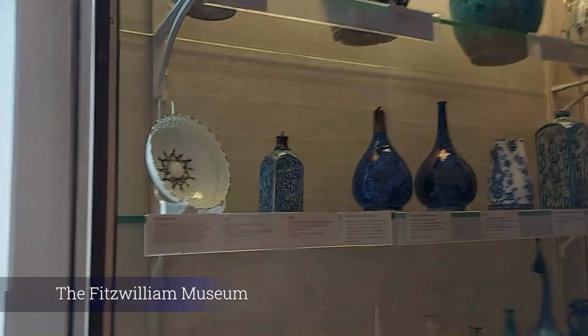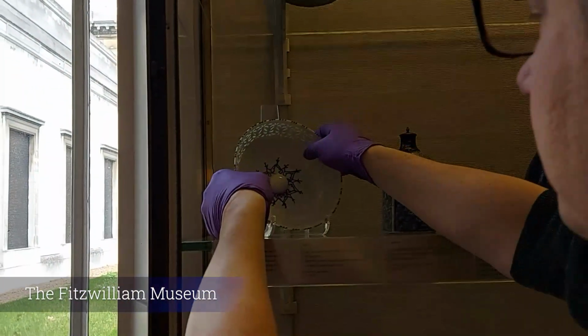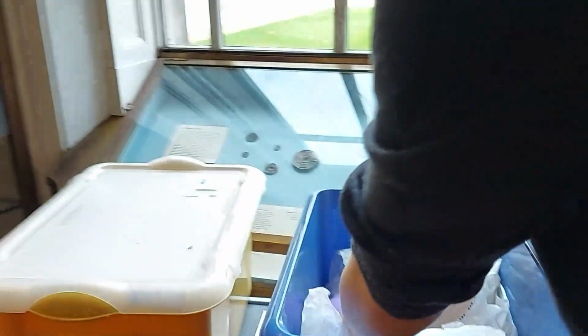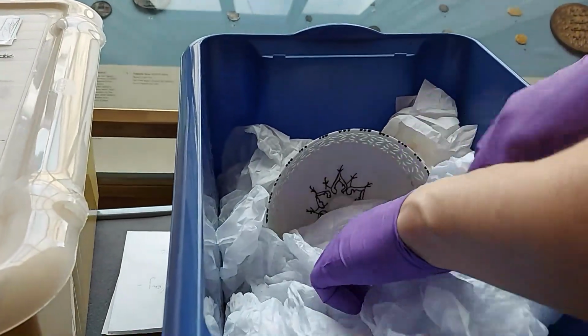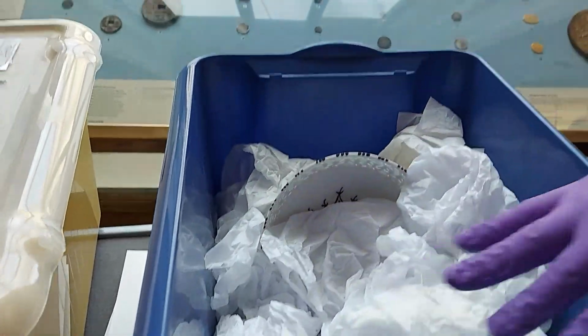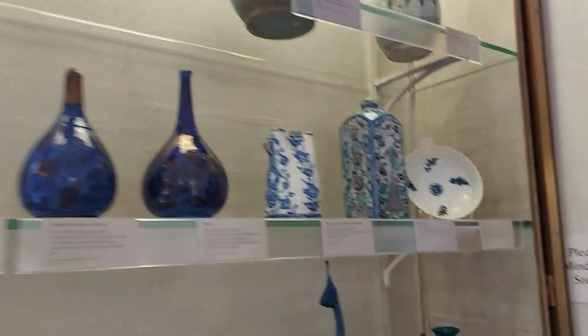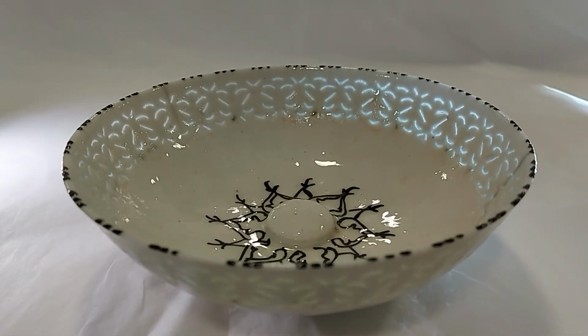The piece being taken out of the showcase is one of the Safavid rice grain sample ceramics in the Fitzwilliam Museum. We took it to the museum's study room for research.